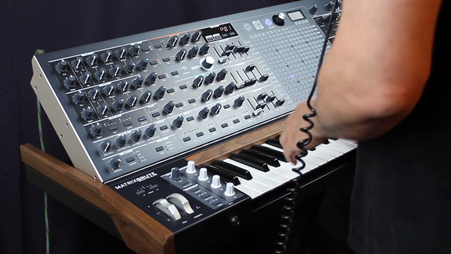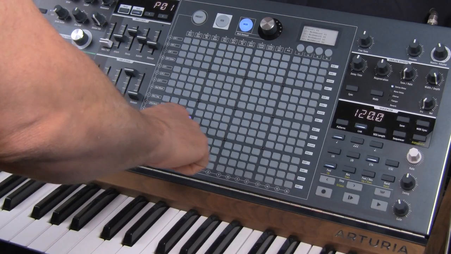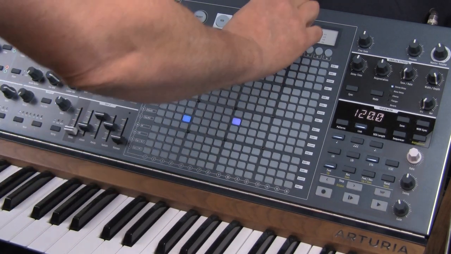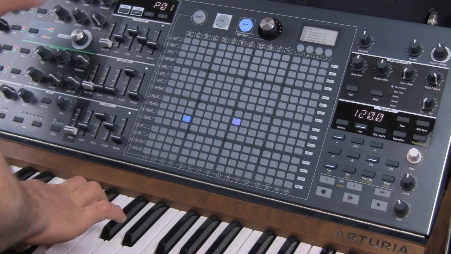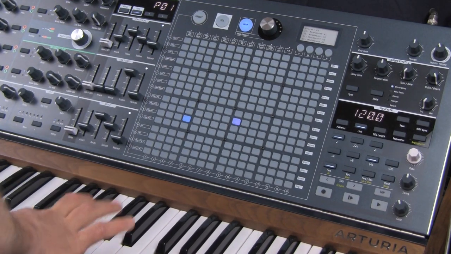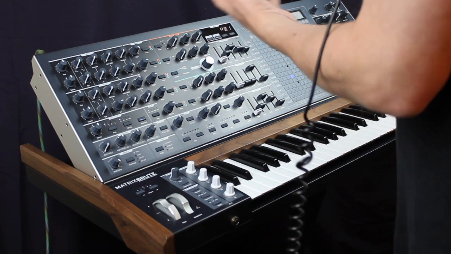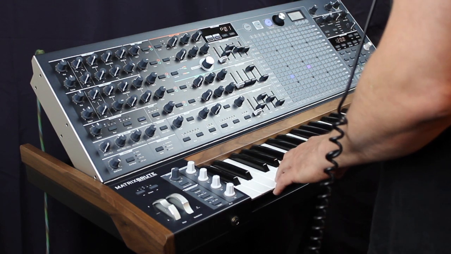And then if you think about it, you could also use aftertouch to control the filter. That's two different levels of how your finger is making a decision about the timbre.